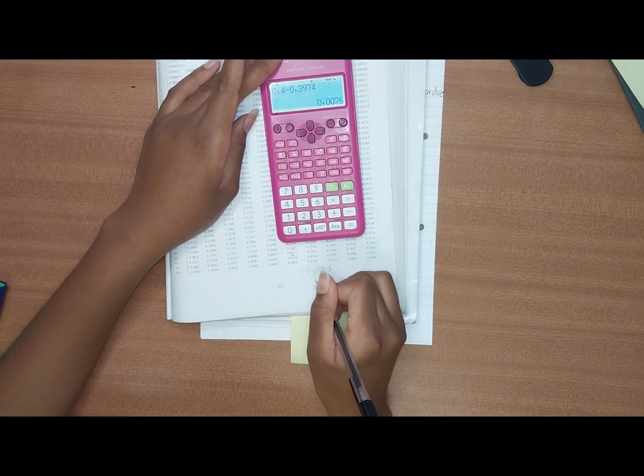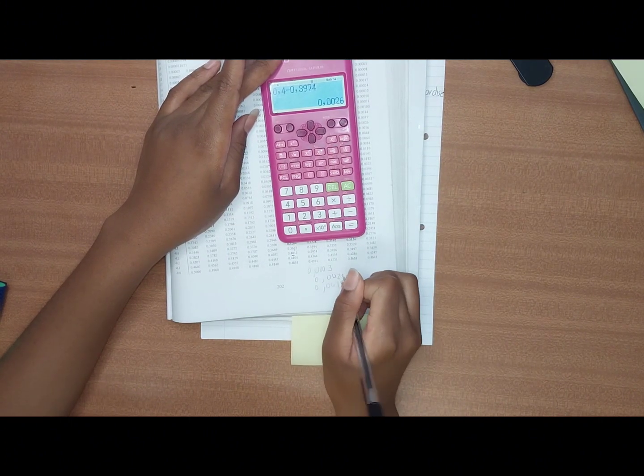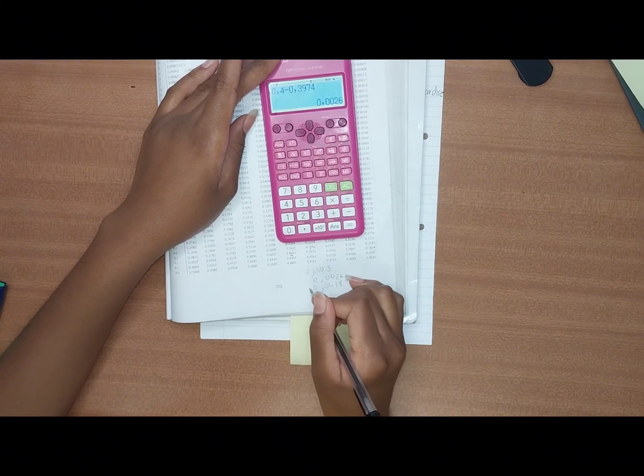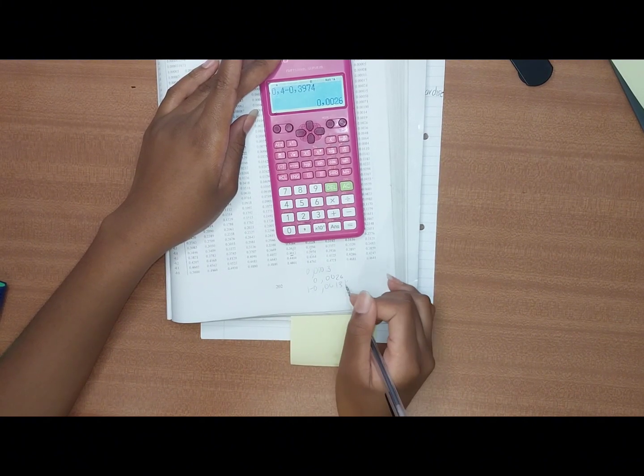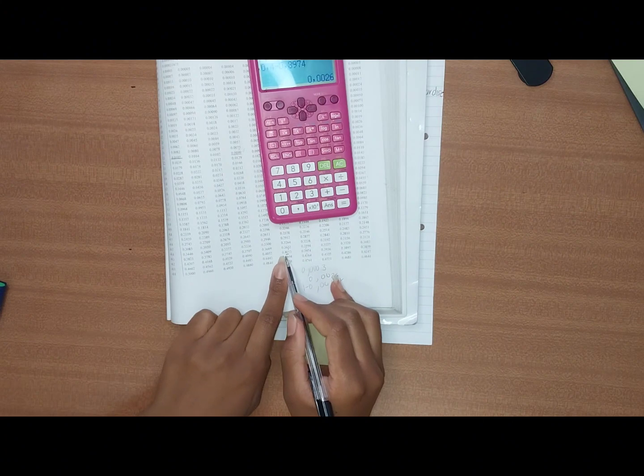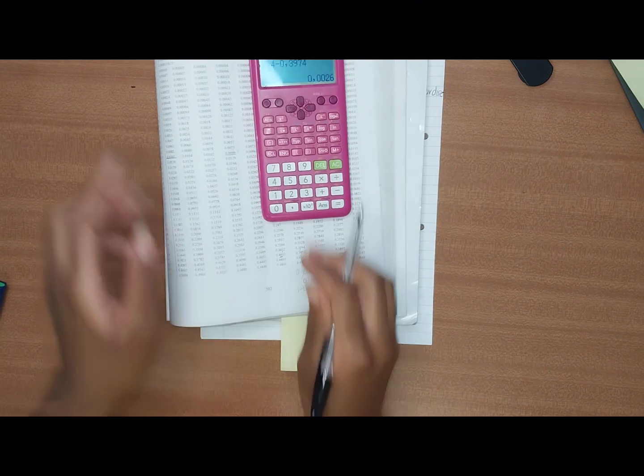So which one is the closest? This one is the closest. Even though you get a negative, you take the absolute value, and conclude that the one we calculated first is the closest. So the closest number to 0.4 is 0.4013.